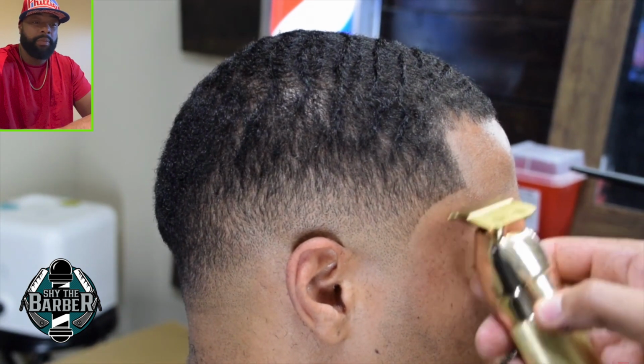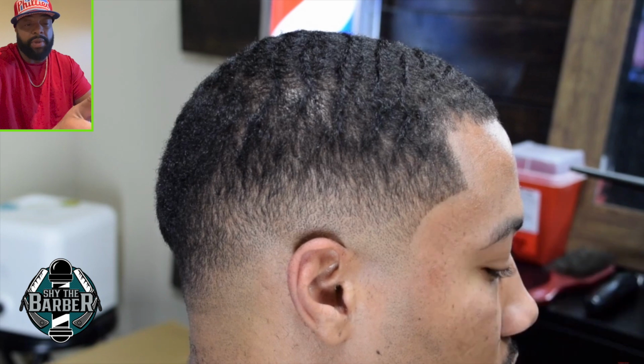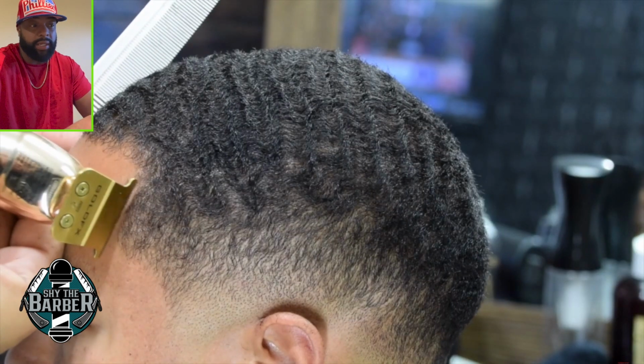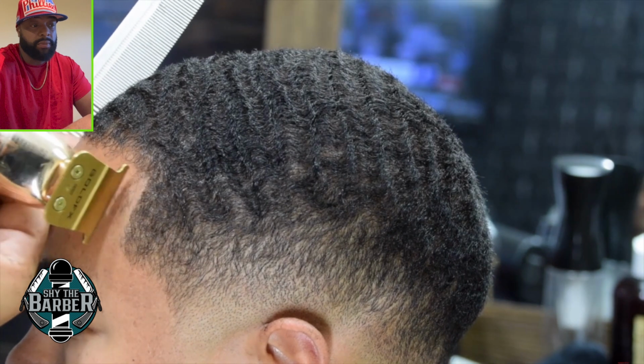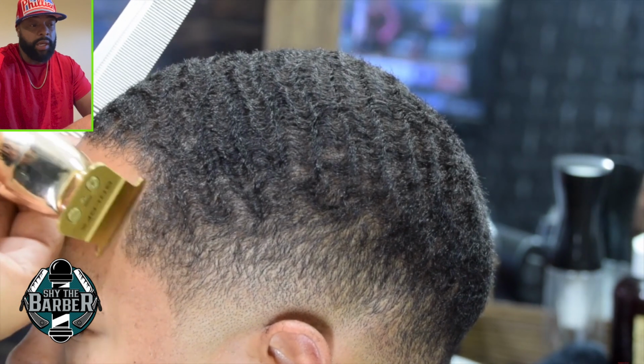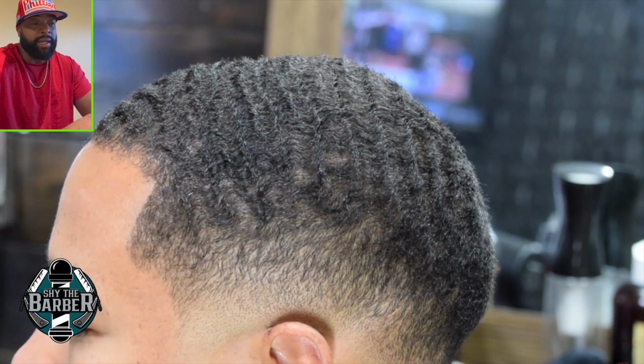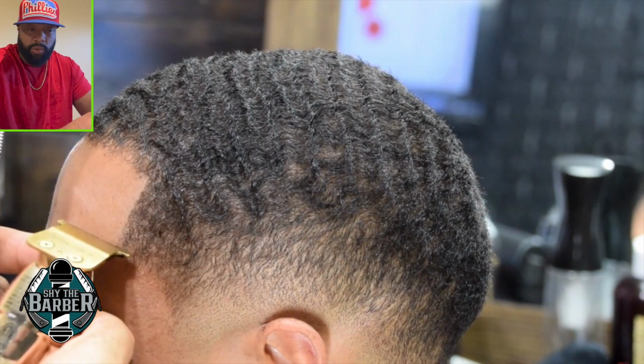Clippers hitting though, but I mean, skeletons. I mean, who clippers ain't hitting with those right there? You got those clippers right there and they ain't hitting, something wrong. If you got those clippers and they not hitting, something wrong with you.